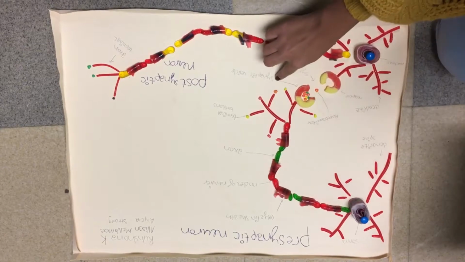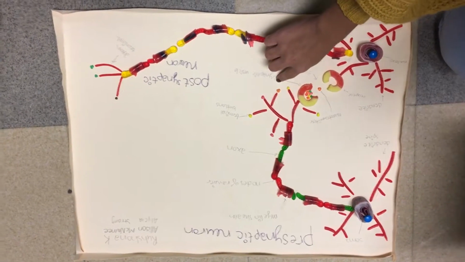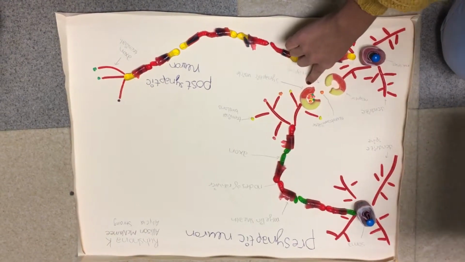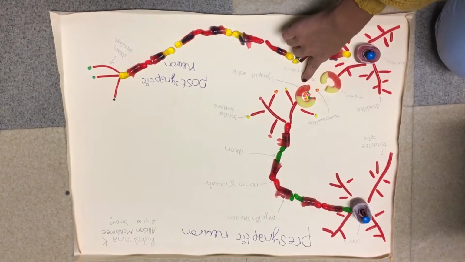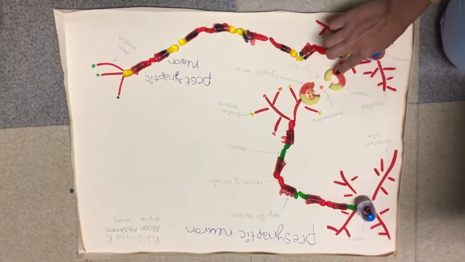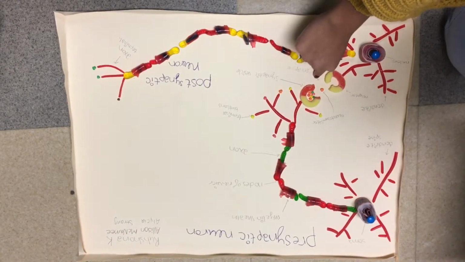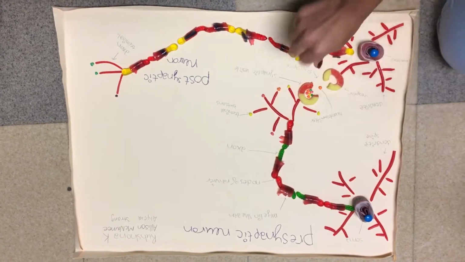The terminal buttons are at the end of the axon and contain vesicles, which carry neurotransmitters. Neurotransmitters are chemical substances that transmit information to the postsynaptic gap. And the synapse is the gap in between the neurons that prevents the neurons from touching each other.